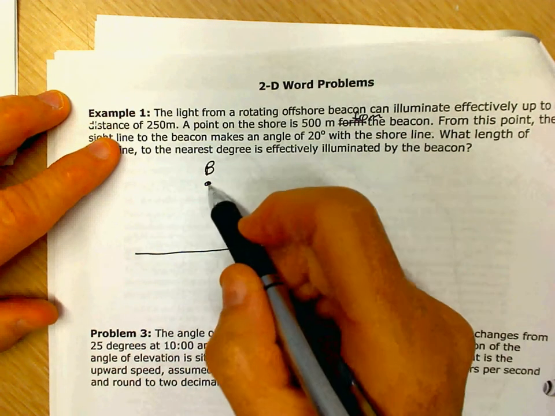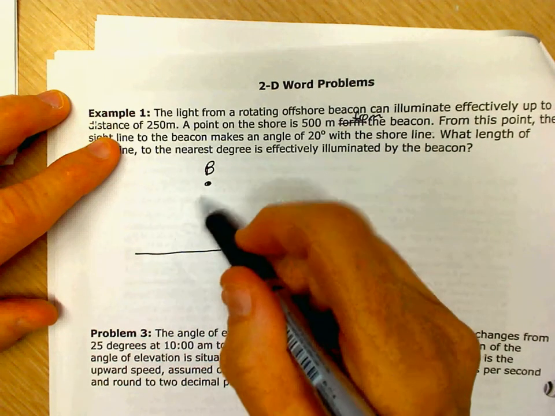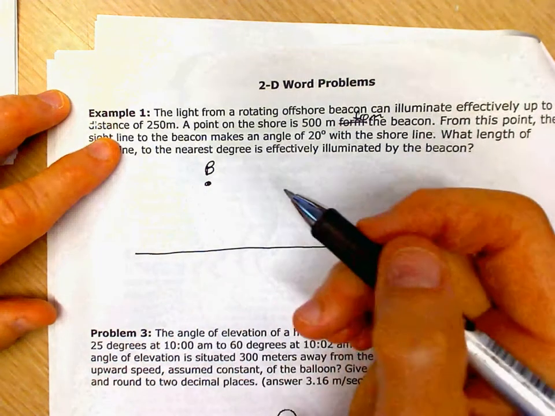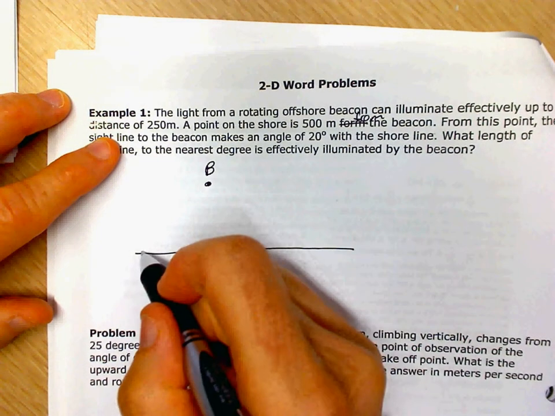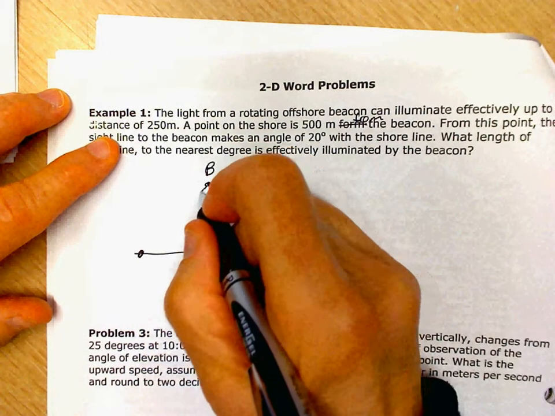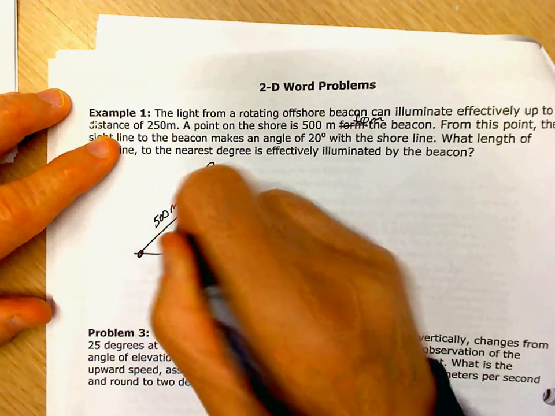I don't want to draw the light from the beacon in just yet, because I want to make sure this triangle exists. They tell you a point on the shore is 500 meters from the beacon.